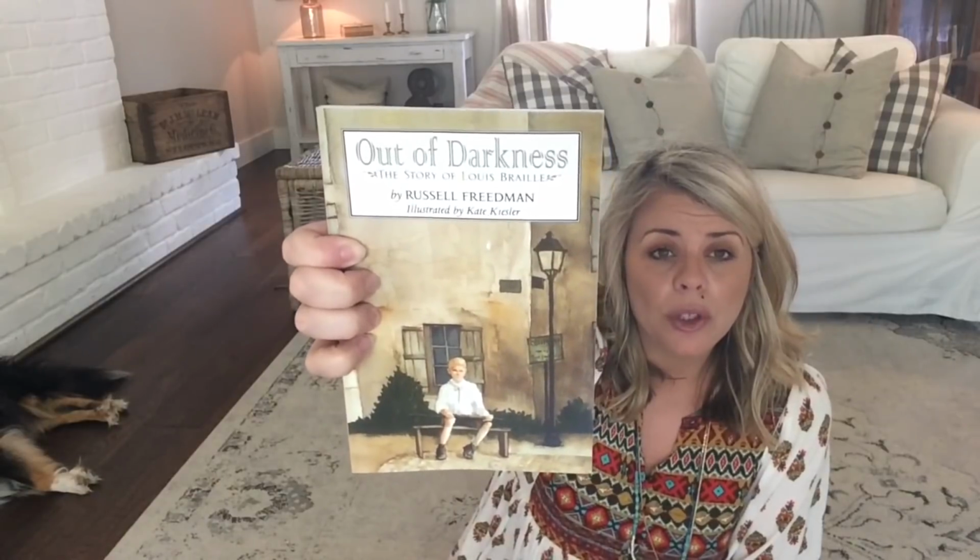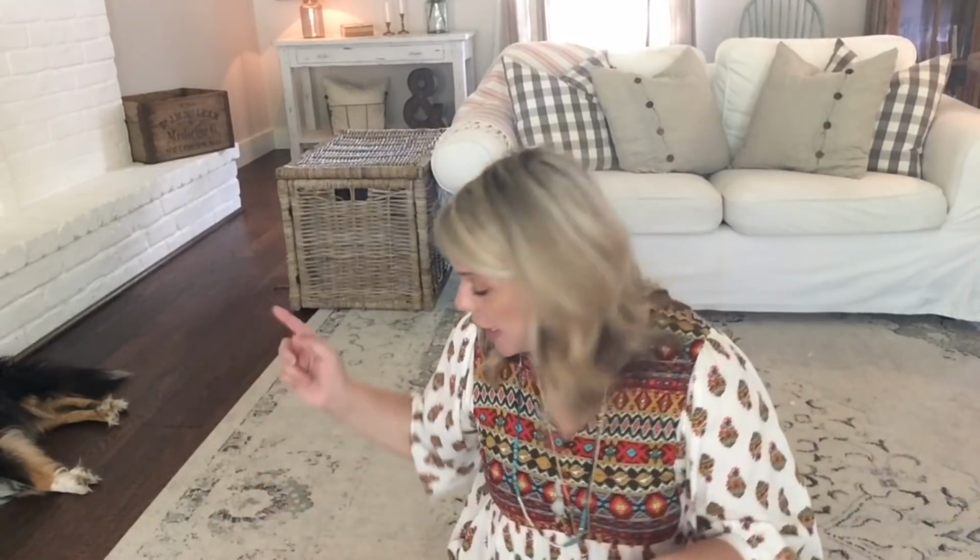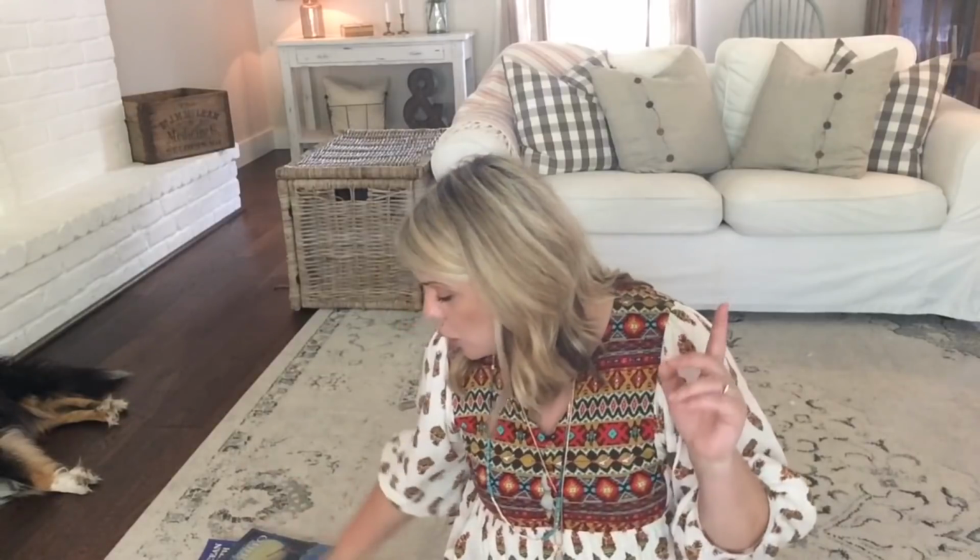Wonderful book. And then the last book for world history that he's reading this year, he's actually halfway through it right now, is Out of Darkness, the story of Louis Braille by Russell Friedman. This is his last book for world history. Okay, so for Isaiah for world history this year, again, these books are for the 4th through 6th grade reading list. And I'll go in order.